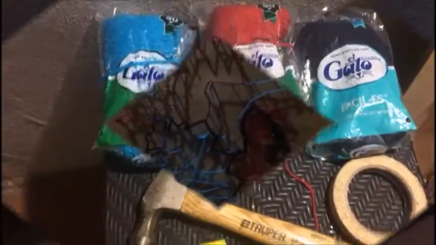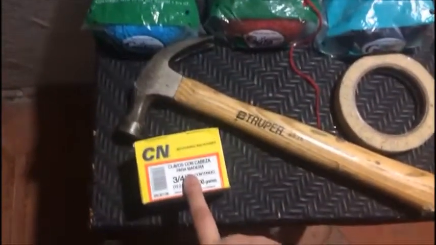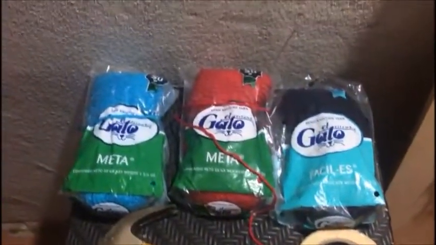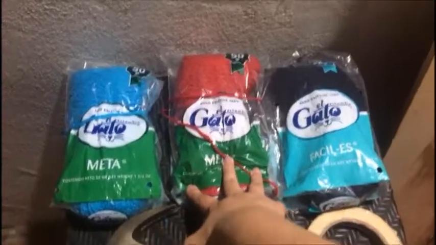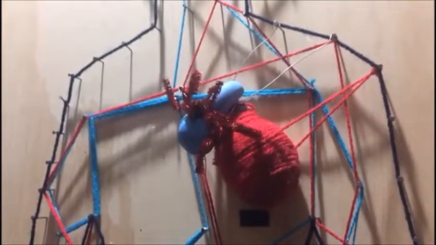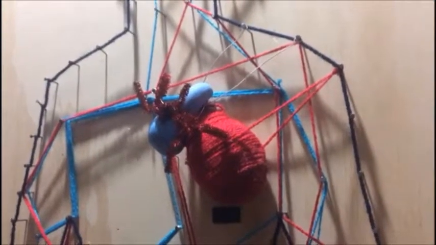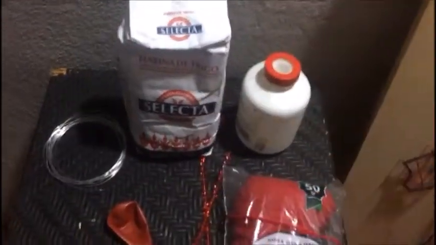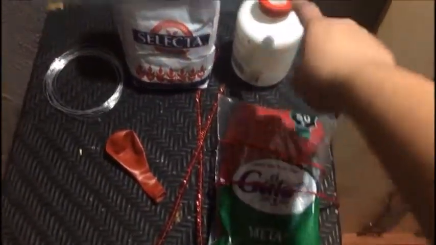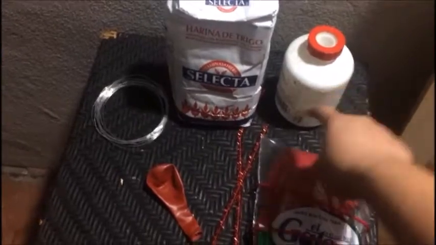The materials we use to make our STEM model are nails, hammer, masking tape, 3 different colored yarns, and 2 planks of wood. To make the heart in the body of our model, we use a balloon, fill it with flour, and to make it look prettier, we use red yarn and paste it with white glue.